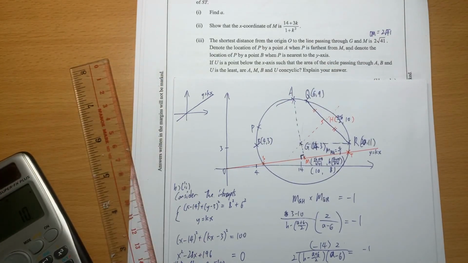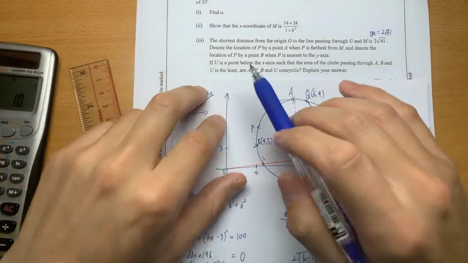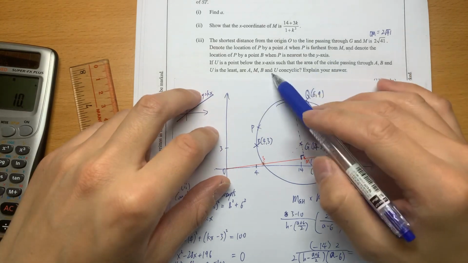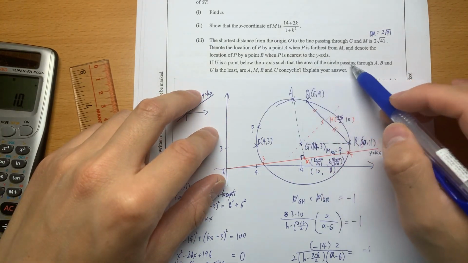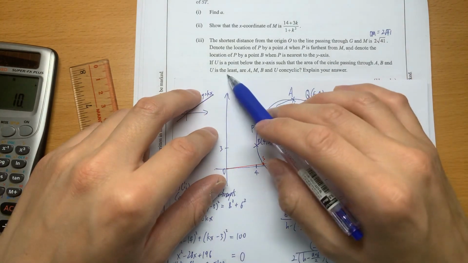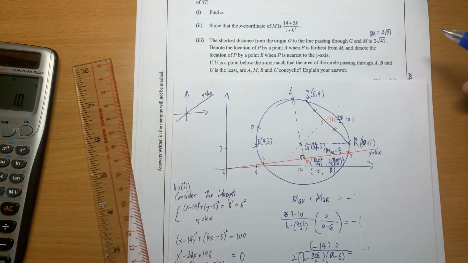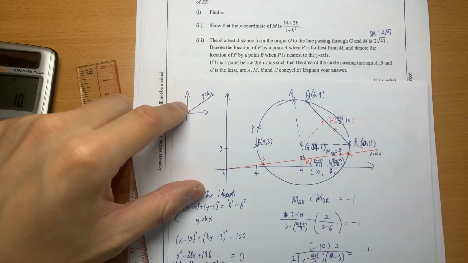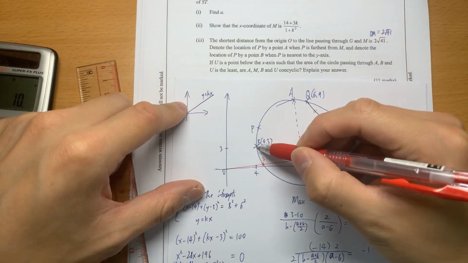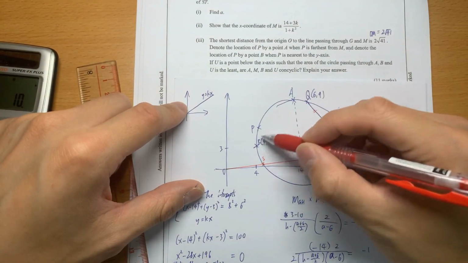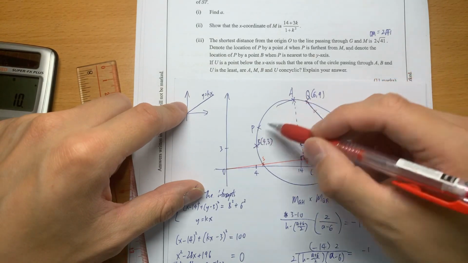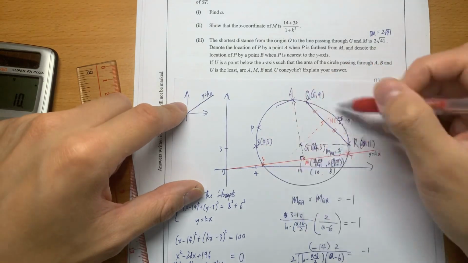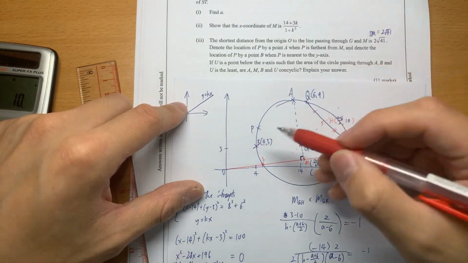So after that, how can you solve the question? They say that U is a point below the x-axis such that the area of the circle passing through A, B and U is the least. In order to do so, basically it's based on some assumption. If you consider a circle passing through A and B, and it should be the smallest, how can you draw the circle? It's not exactly the same circle here because we have some new limitation.